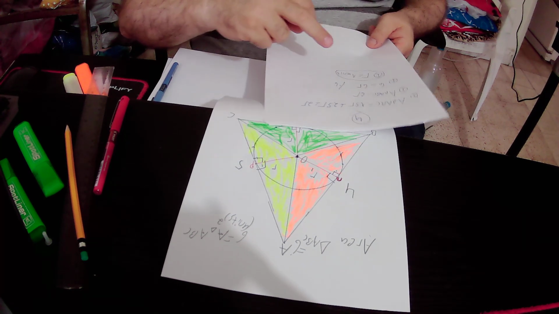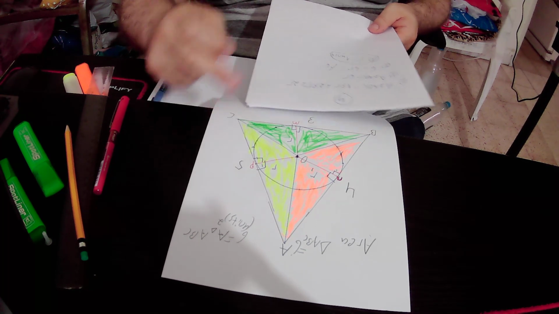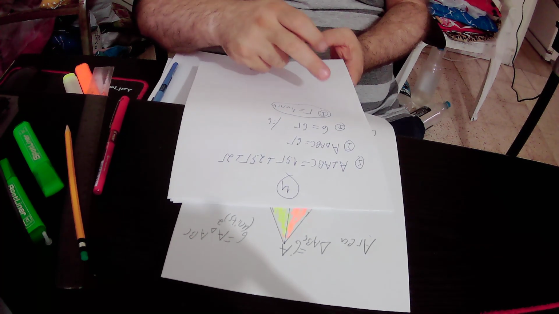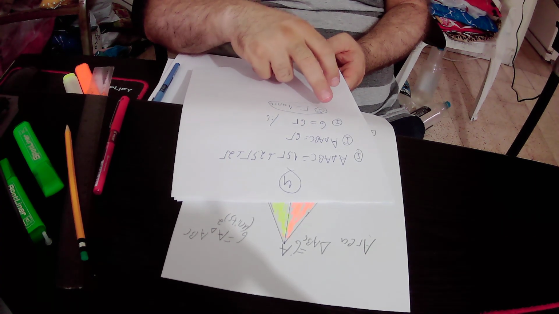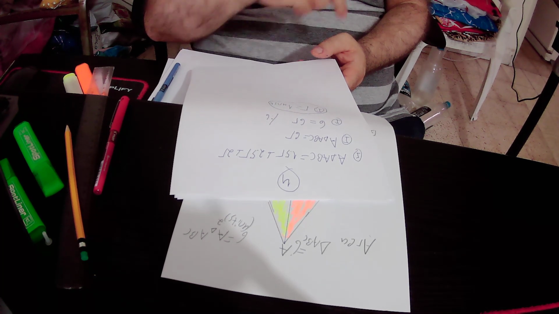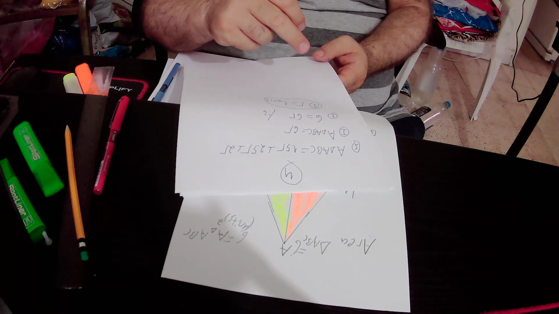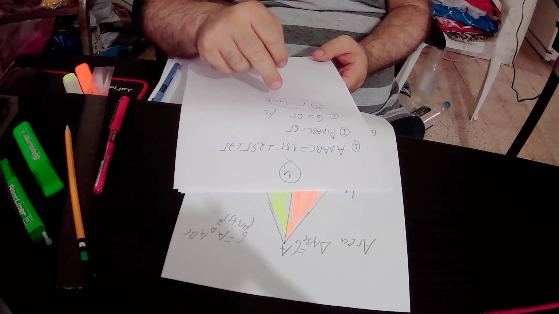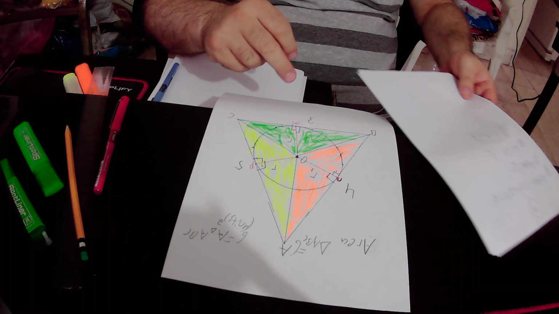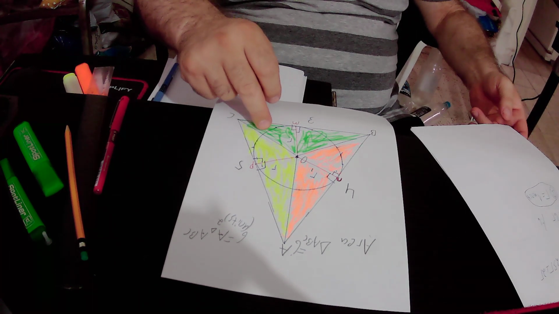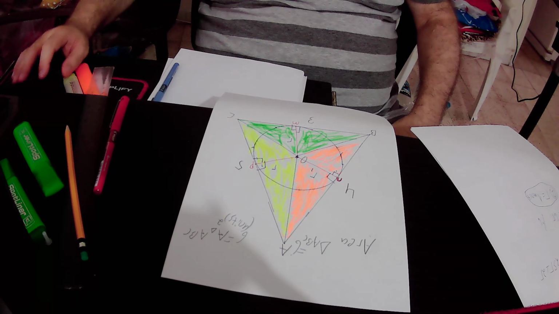But we already know that the area of triangle ABC equals 6 square units. So we can substitute the area of triangle ABC by 6. So we got that 6 equals 6 times the radius. We divided the equation by 6, and we got that the radius of the circle equals 1 unit. And that is the answer to the question, that the radius of this circle enclosed in triangle ABC equals 1 unit. Okay, thank you very much.